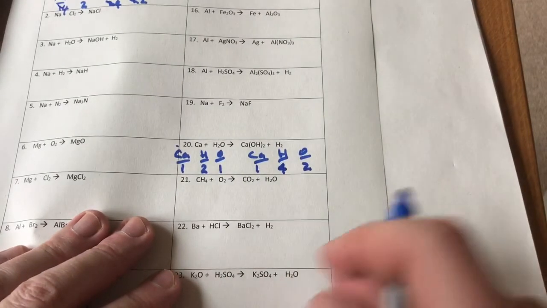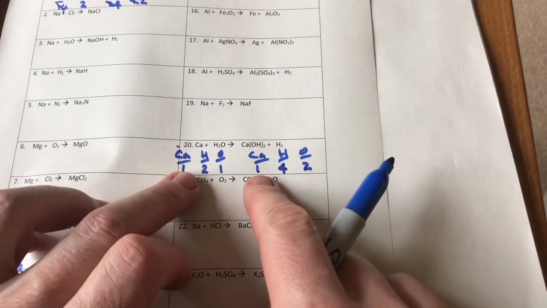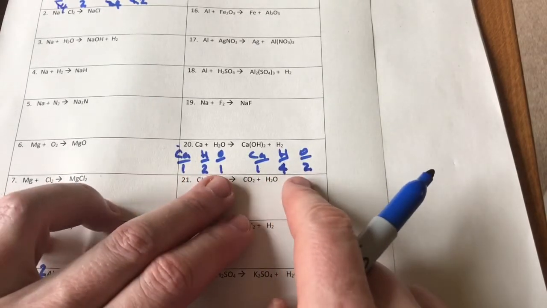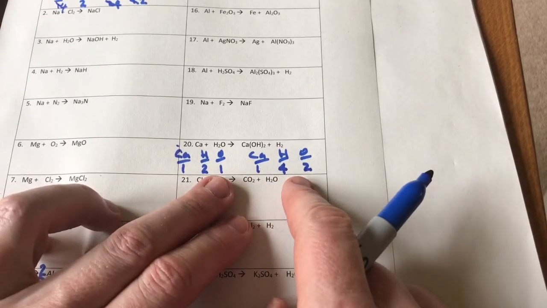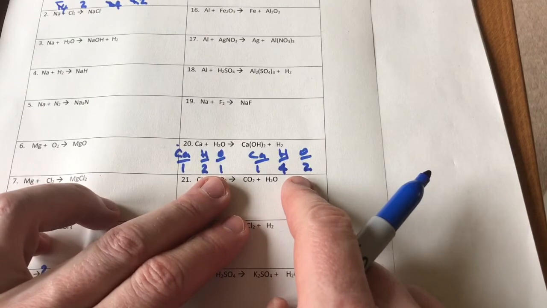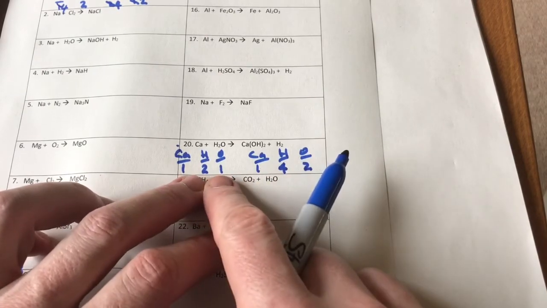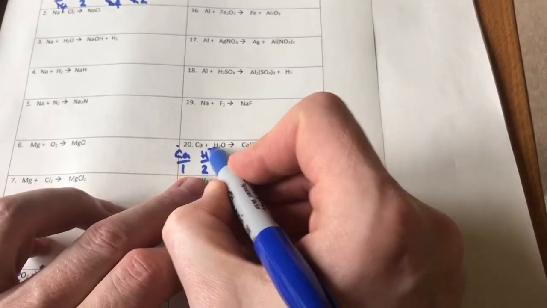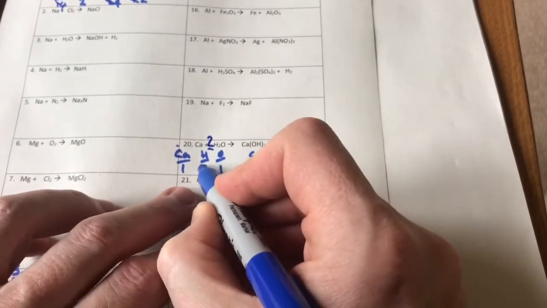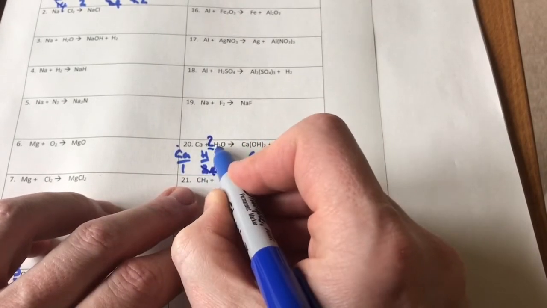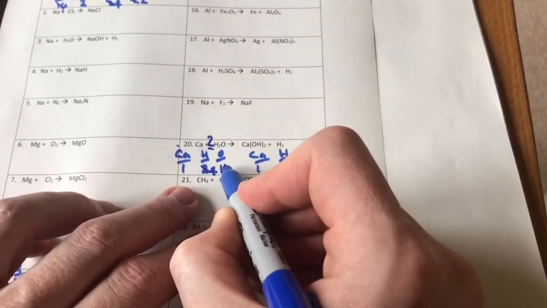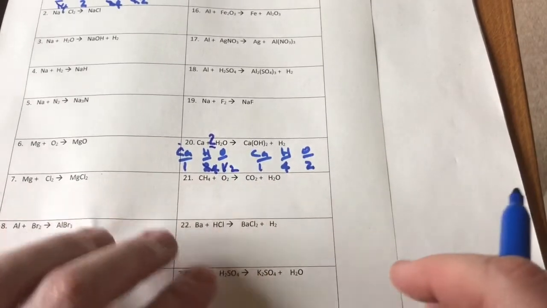Okay. Now let's check 1 of each. Calciums, that's all right. Hydrogens are not balanced. Oxygens, I've got 1 against 2. So I need to do some work with this. How am I going to get this to become 4 hydrogens? Well, what I can do, put a big number in front of that. That gives me 4. So that gives me 4 here, 2 oxygens, now a balanced equation.